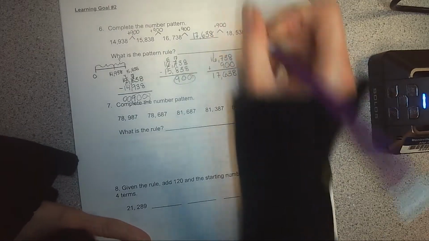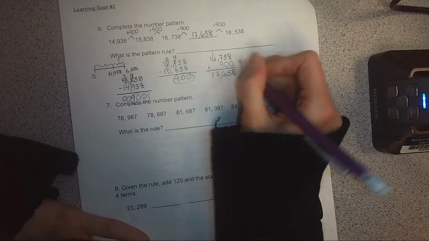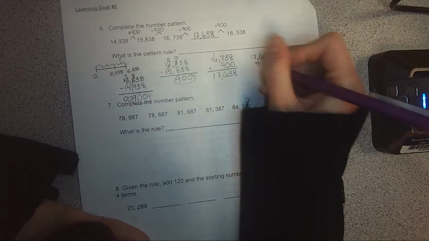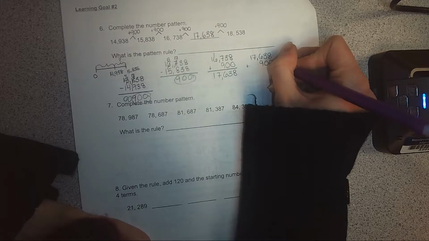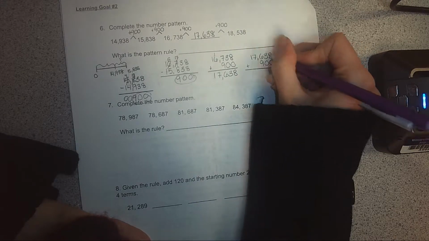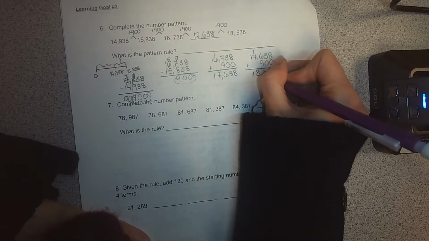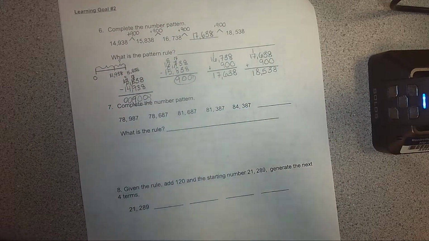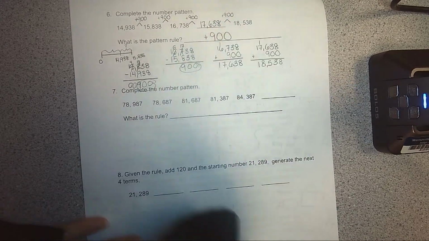I'm not done yet because there's still one more change, and I have to make sure that this follows the whole time to make sure I haven't made any mistakes. So let's try it. 17,638 plus 900. Let's just see if it works. And sure enough, it does. By adding 900, I get to the next part of my pattern, which means my rule must be plus 900.